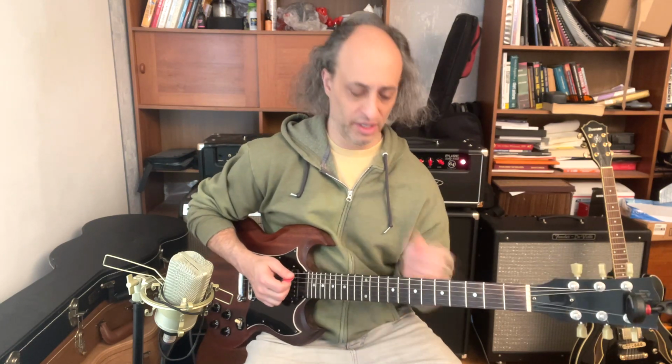A7. Here's my D7, F7, and then I'm going to do this. So that's like half a bar of A7, half a bar of E7. You can throw in those little 1-5 changes kind of whenever you want.